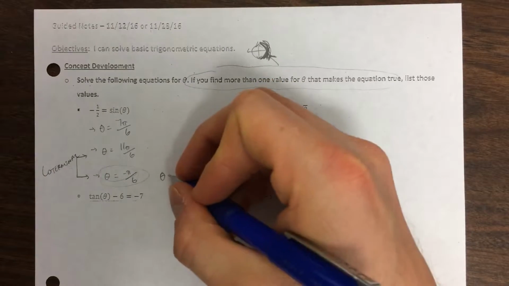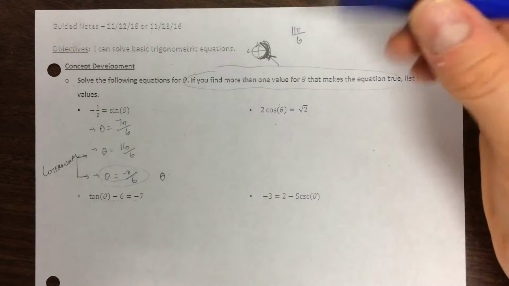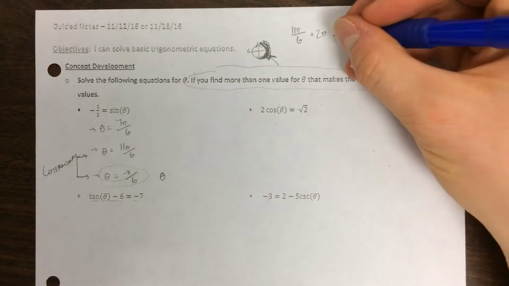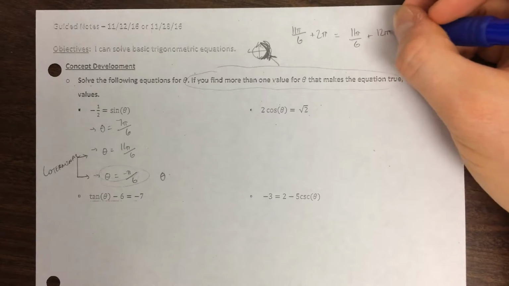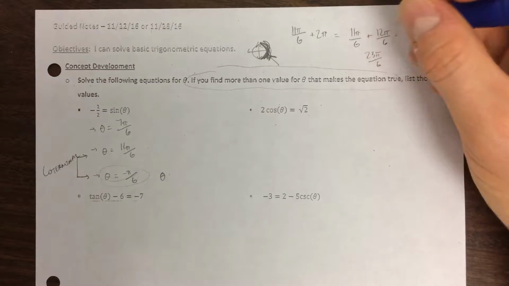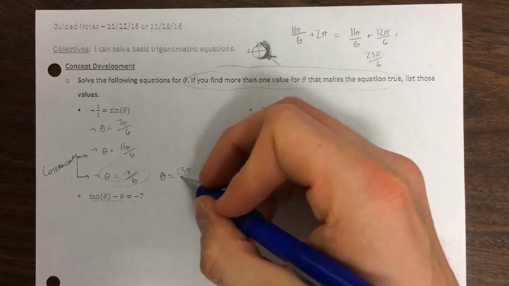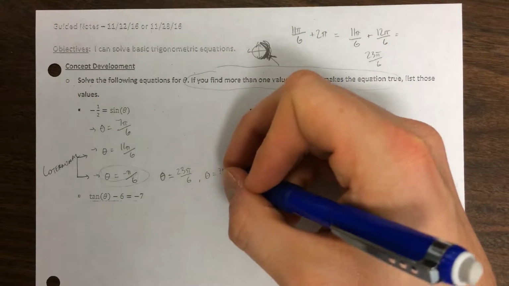We could also say, if we were to take 11 pi over 6 and add 2 pi, that would go all the way around the circle and we would end up back at 11 pi over 6. We can add these by getting a common denominator. So we could also say theta is equal to 23 pi over 6, or theta is equal to 35 pi over 6.